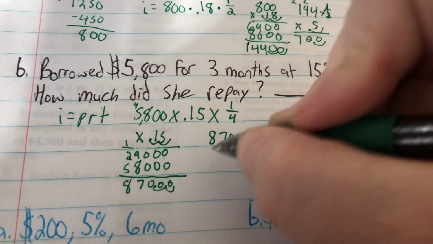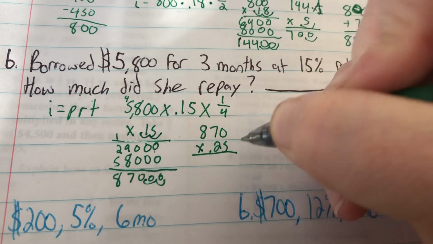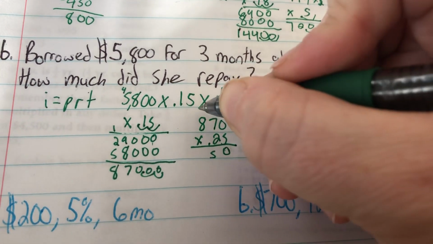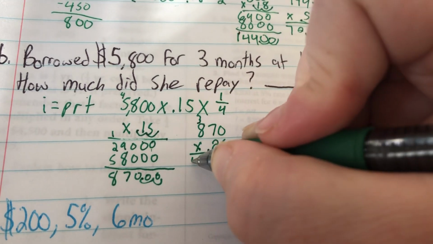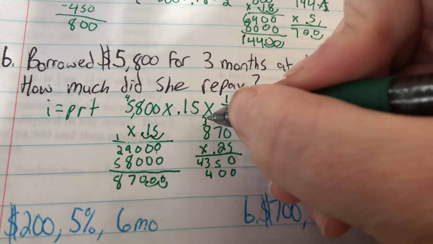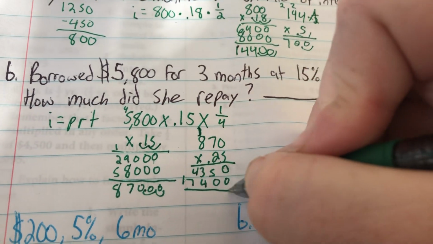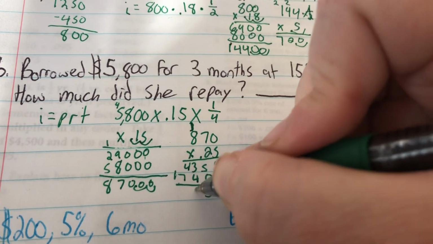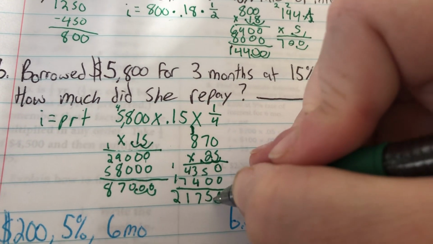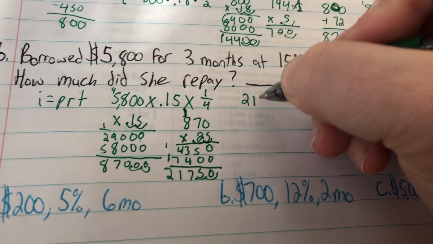So 870 times 1/4. Well, 1/4 as a decimal is 0.25. 5 times 0 is 0. 5 times 7 is 35. 5 times 8 is 40, plus 3 is 43. 2 times 0 is 0. 2 times 7 is 14. 2 times 8 is 16, plus 1 is 17. 3 plus 4 is 7. 4 plus 7 is 11. 1 plus 1 is 2. So my interest is $217.50.